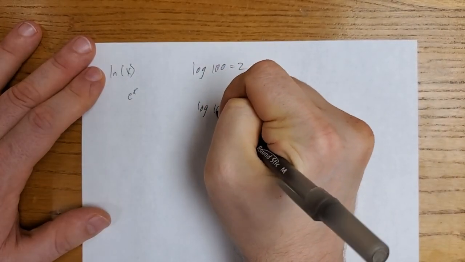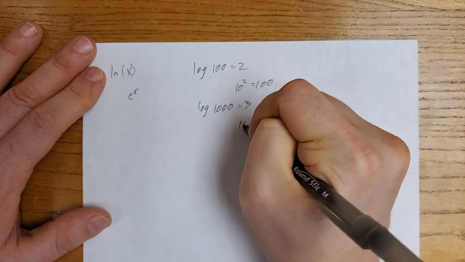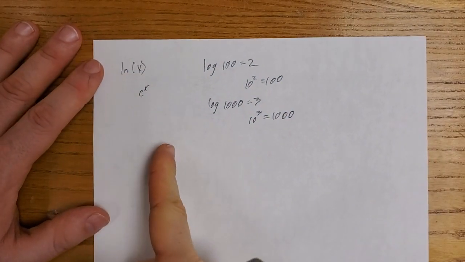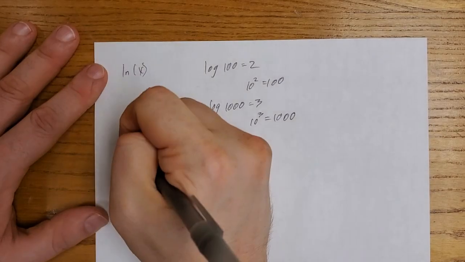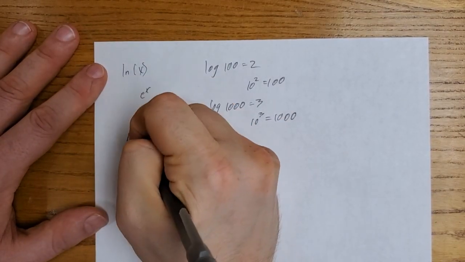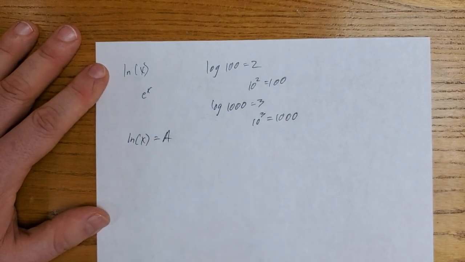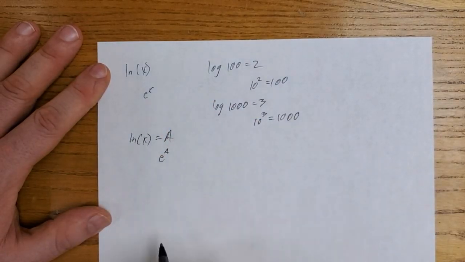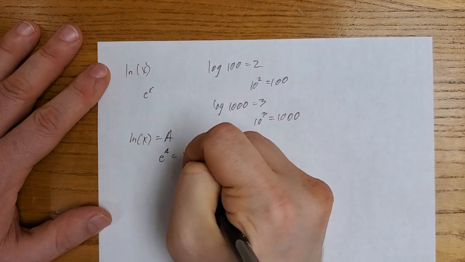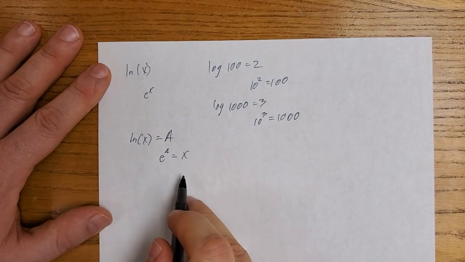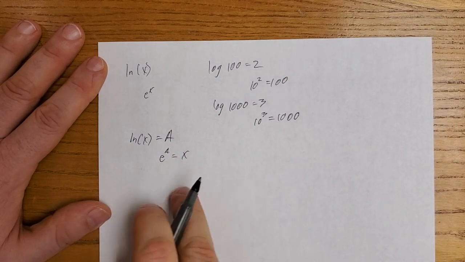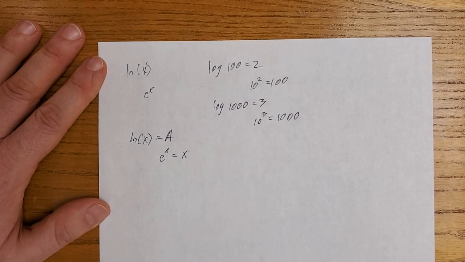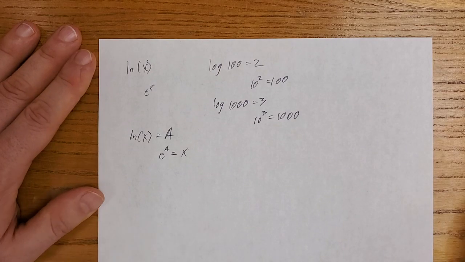The log of 1,000 equals 3 because 10 to the 3 equals 1,000. So that works the same way. If you have the natural log of some x equals a, it's because e to the power of that a equals the original number. And so, there wasn't a lot, but that kind of thing came up just a little bit.